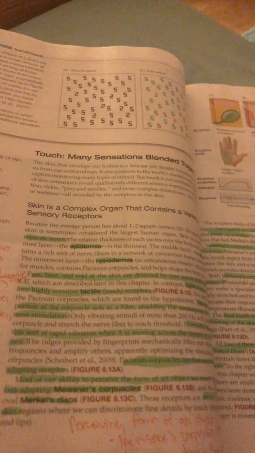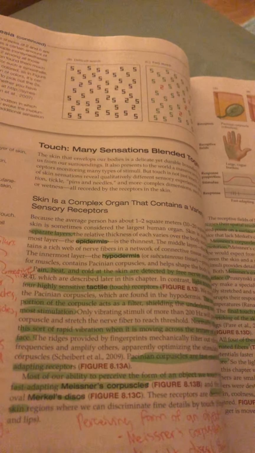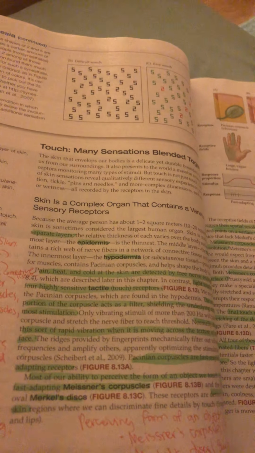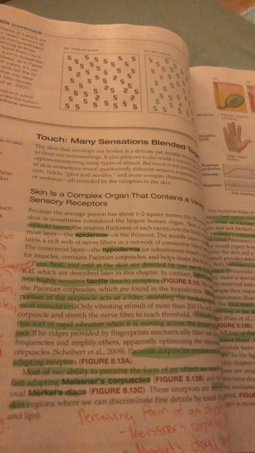The Meissner's corpuscles are fast adapting, and the Merkel's discs are slow adapting. The Merkel's discs have an inhibitory surround with increased spatial resolution. They are especially responsive to isolated points on a surface, whereas the Meissner's are more populated than the Merkel's discs. They have less spatial resolution. They respond to changes in stimuli.